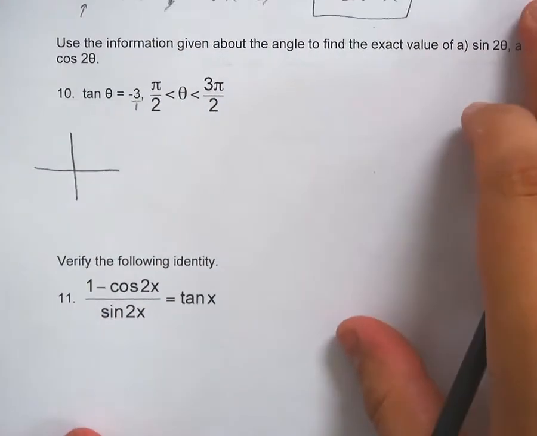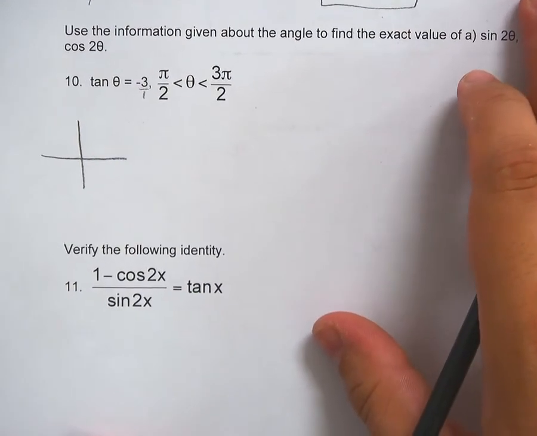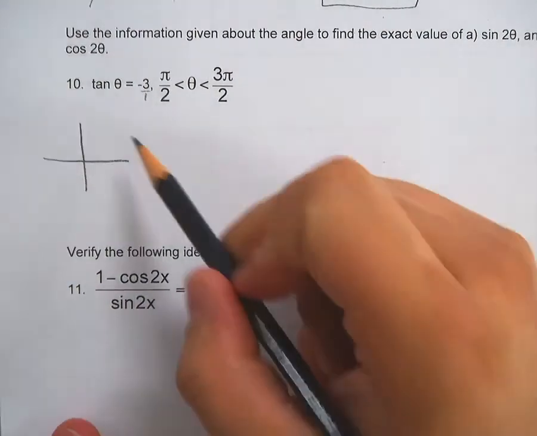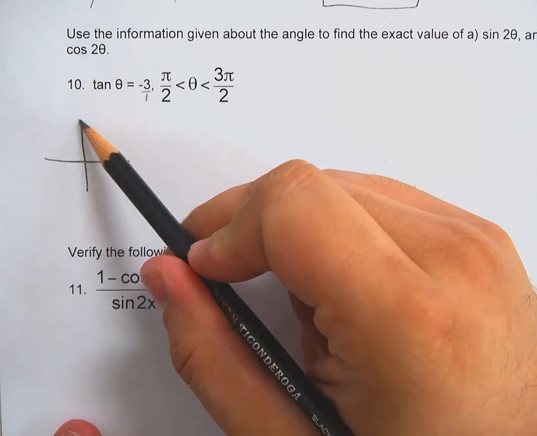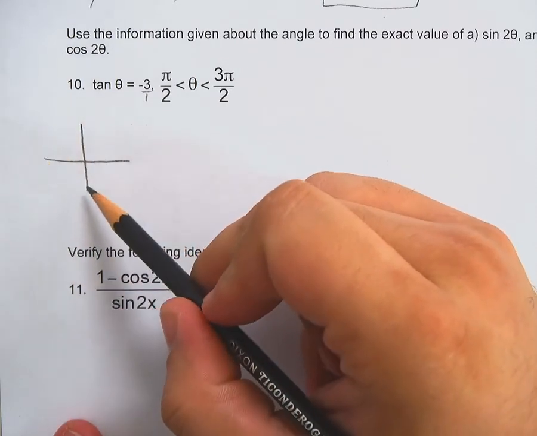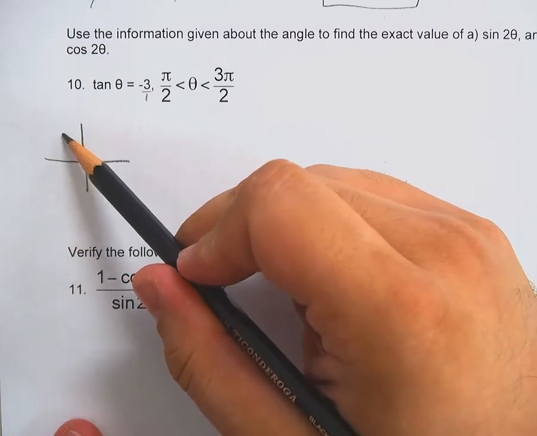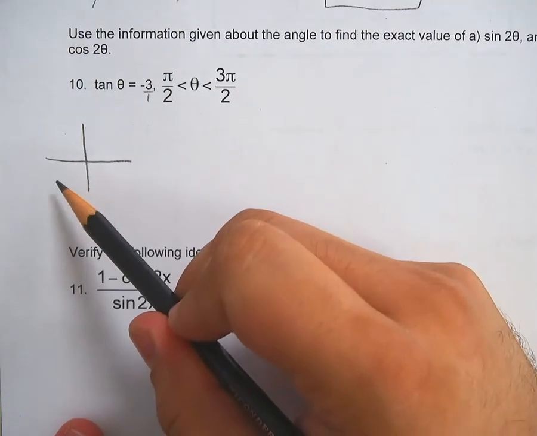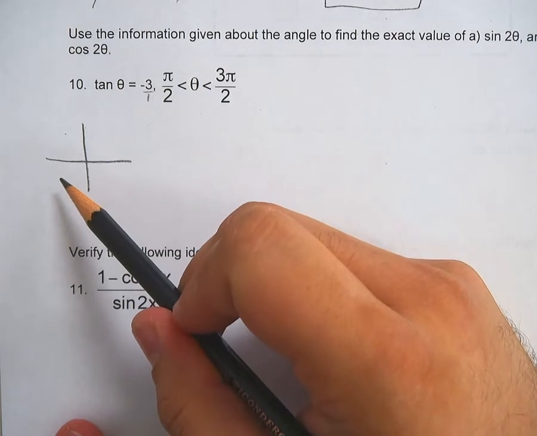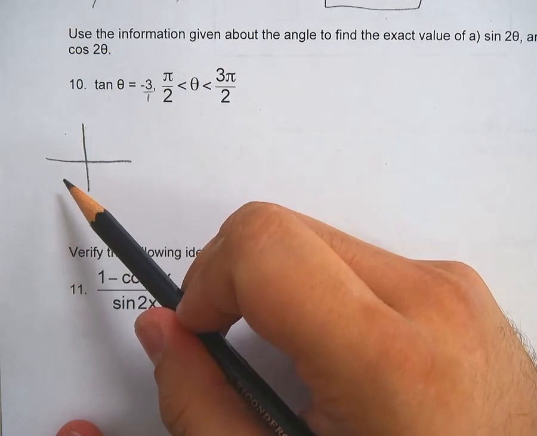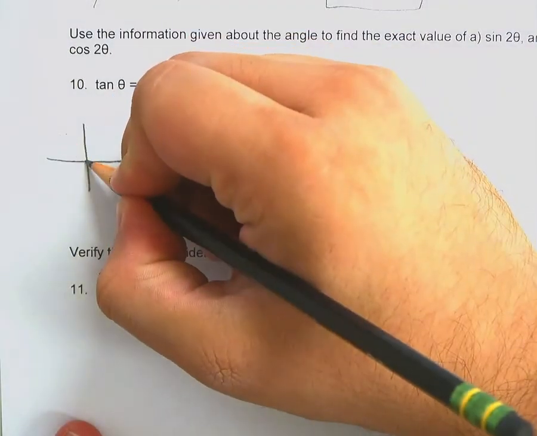First, it says that tangent is negative, and it's somewhere between pi over 2 and 3 pi over 2. Well, here's pi over 2, and here's 3 pi over 2. Well, that covers quadrants 2 and 3. Well, which one of them is tangent negative in? Well, it's negative up here.